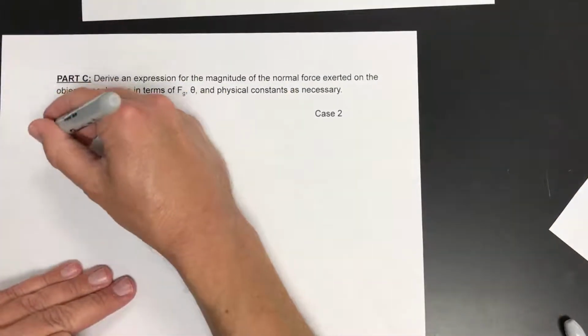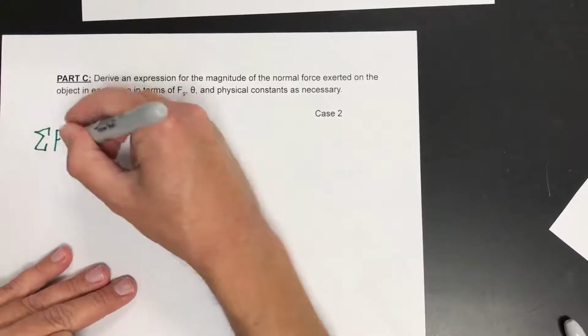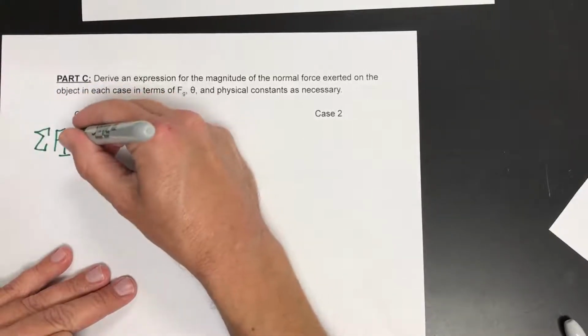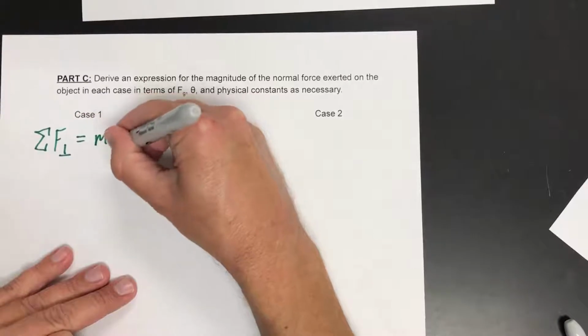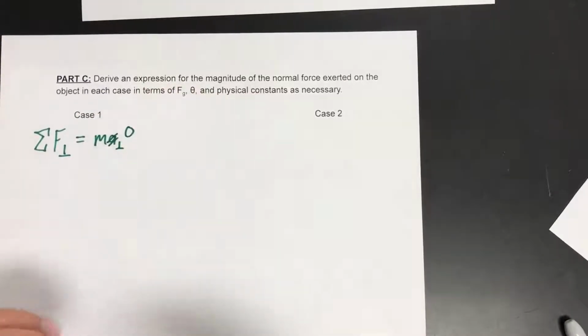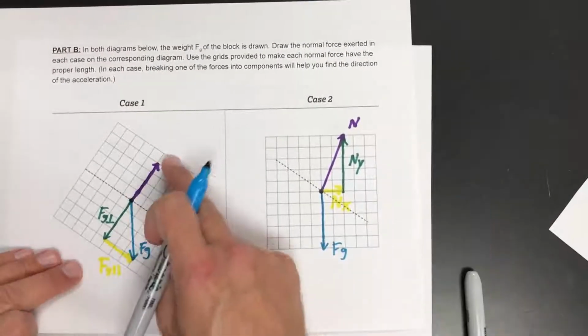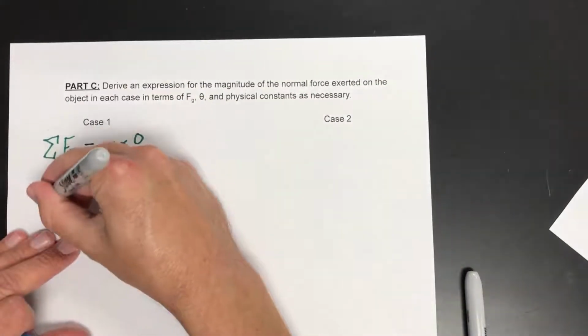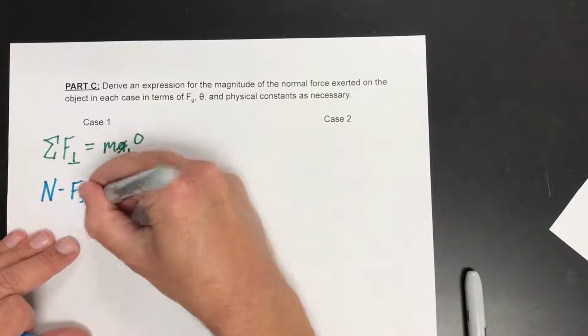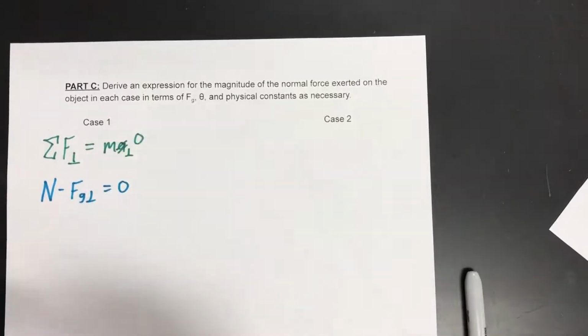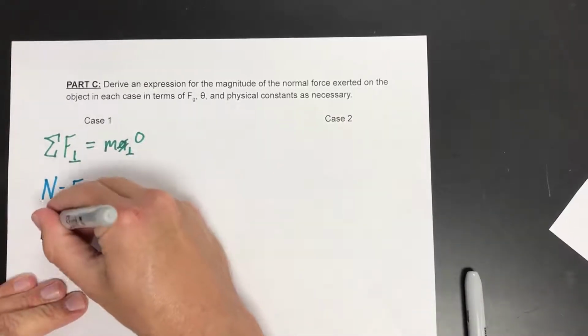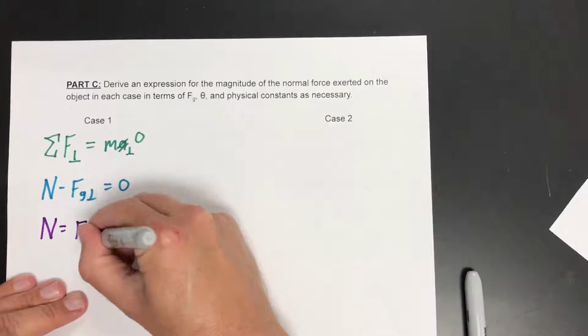So I'm going to say that the sum of the forces in the perpendicular direction is equal to the mass times the acceleration in the perpendicular direction, but that's just 0. So it's not accelerating into or out of the plane. What are our forces in the perpendicular direction? Normal up, Fg perpendicular down. So I'll say normal up minus the force of gravity perpendicular is equal to 0 because there's no acceleration. So I'll just move that to the other side. The normal force is equal to force of gravity perpendicular.